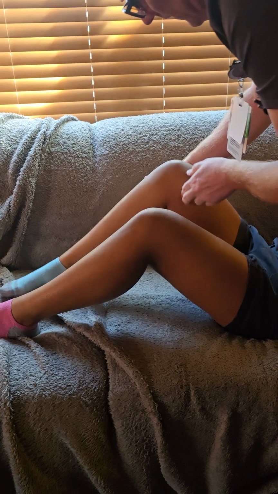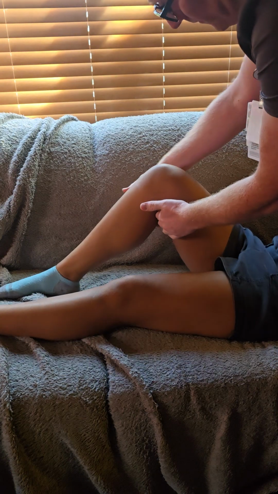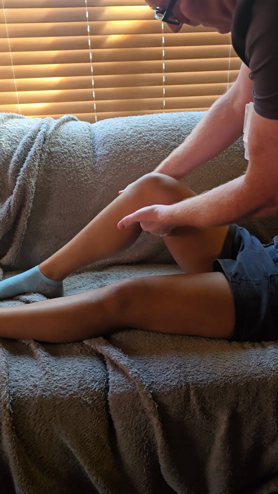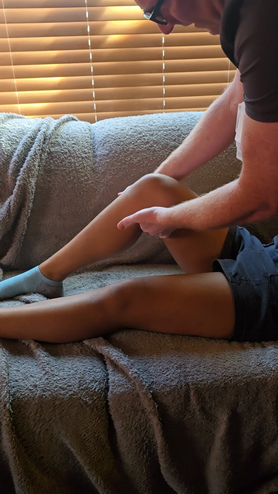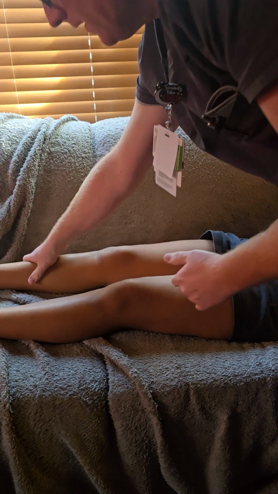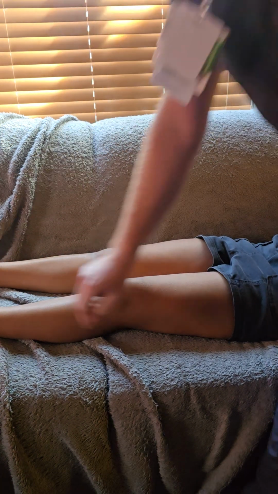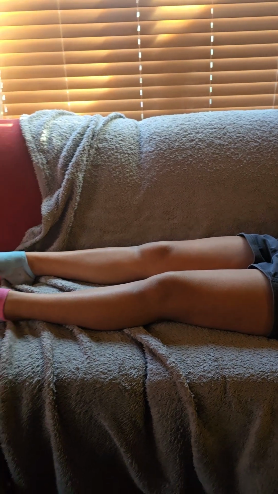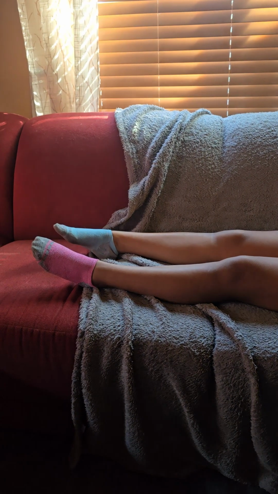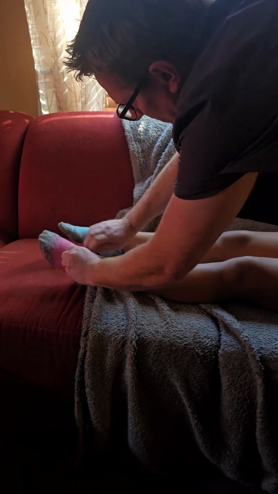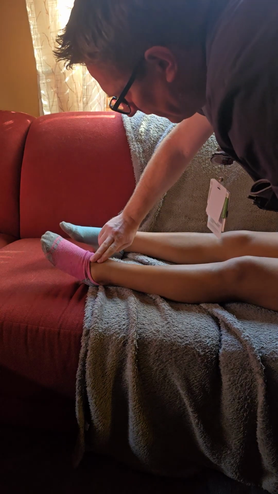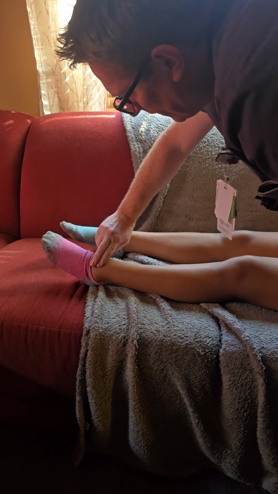And next one. You can lower that leg. Okay. Make sure you can see. There we go. Good.